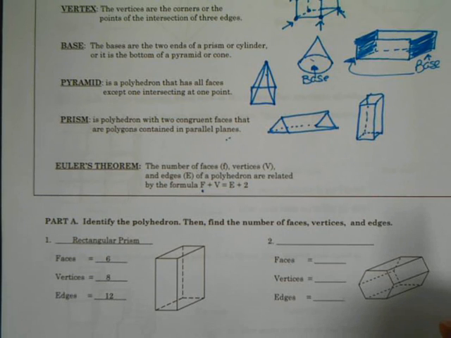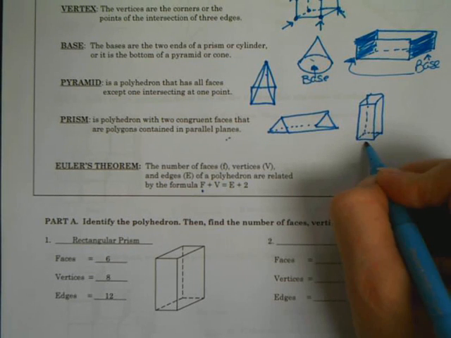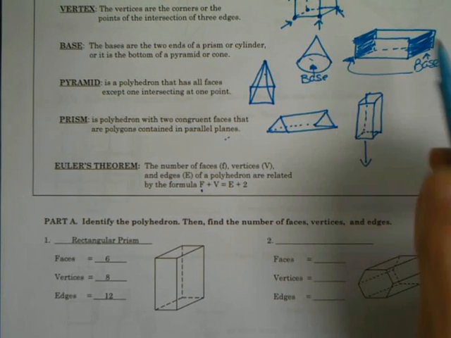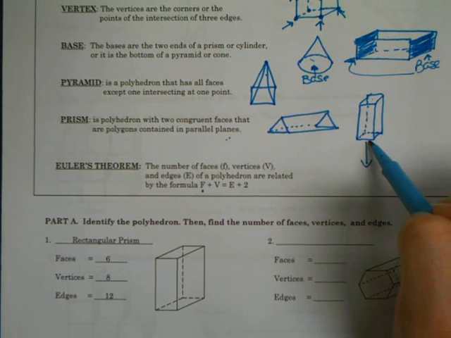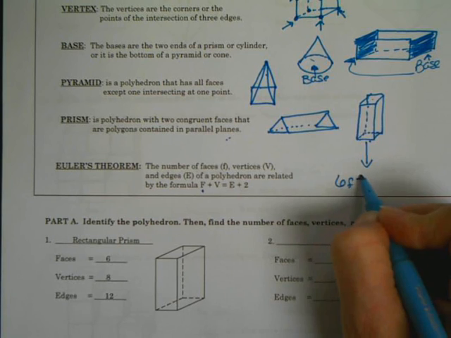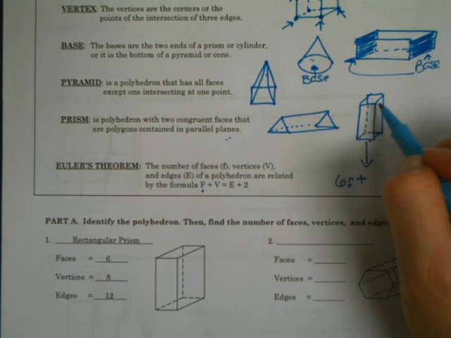Okay, we have the number of faces, 1, 2, and then there's 4 going around it. So there's 6 faces, 6 F's, plus vertices, 1, 2, 3, 4, 5, 6, 7, 8.